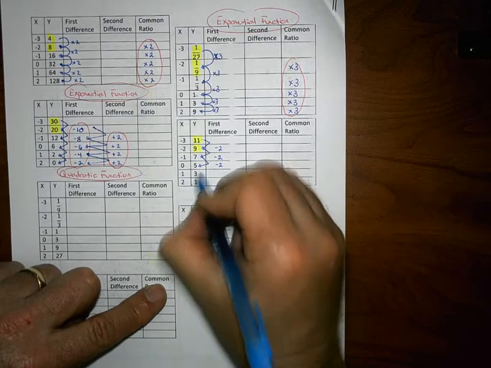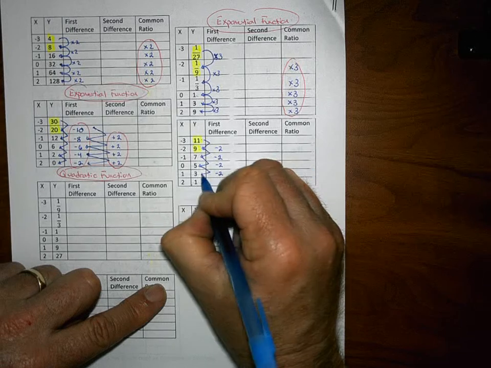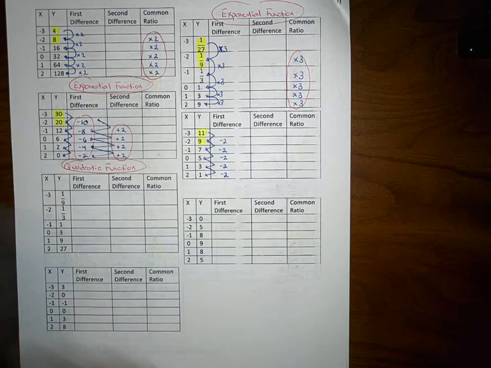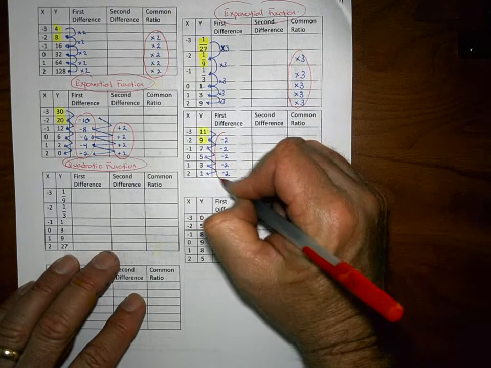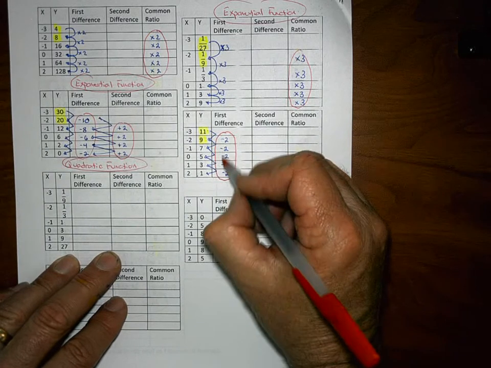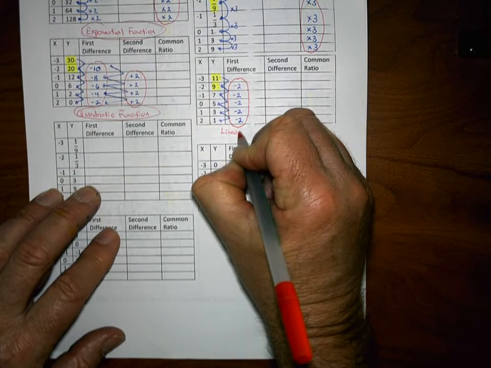Then from 5 to 3, I'm decreasing by 2. And from 3 to 1, I'm decreasing by 2. So as we can see from this table, the pattern is developed in the very first pattern. If the very first pattern is developed and it's addition or subtraction, this tells me that this is a linear function. Okay?